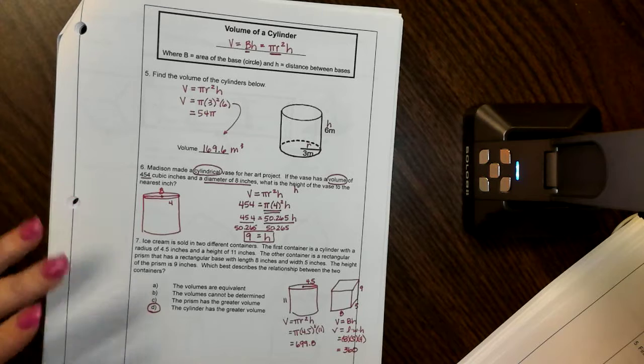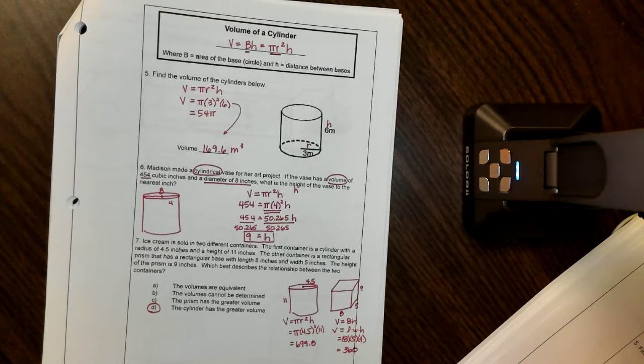So as always, go back to your formulas, write them down, take the time to write them down, substitute in what you know, and then find your missing piece.